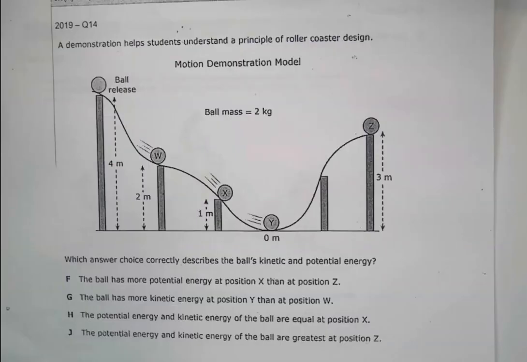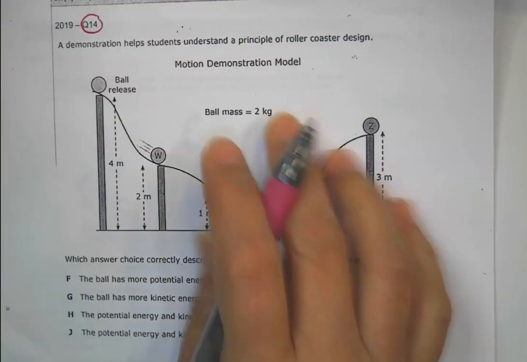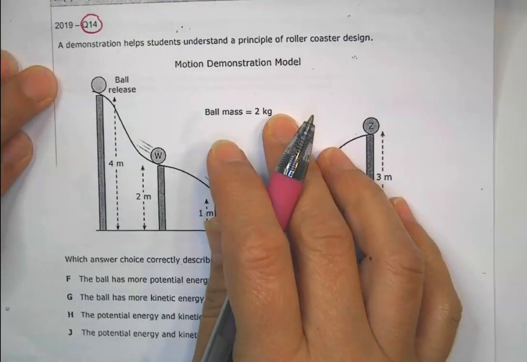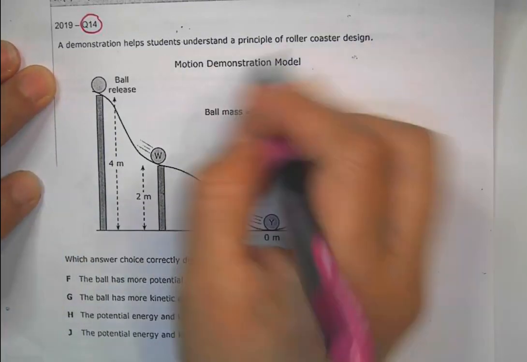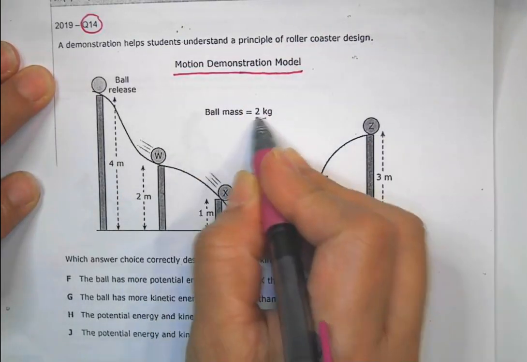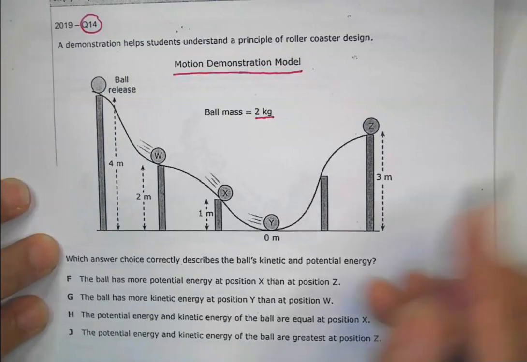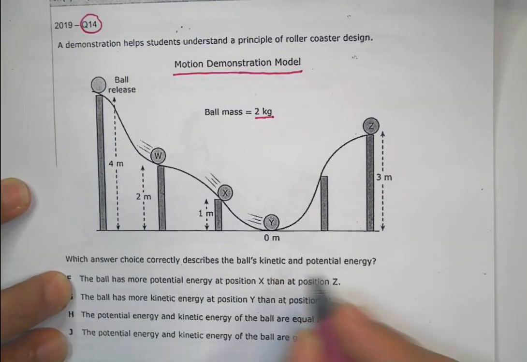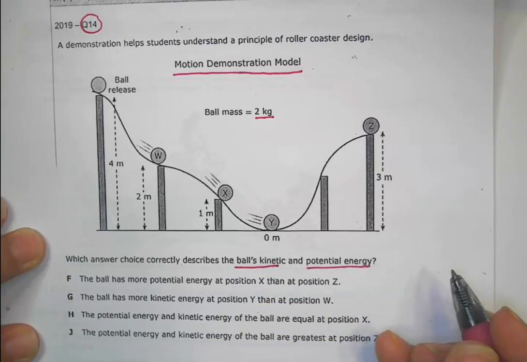So this is still page 56. We are at question 14. It says a demonstration helps students understand the principle of roller coaster design, and then it shows a motion demonstration model. The ball mass is 2 kilograms, so it's the same ball. Which answer choice correctly describes the ball's kinetic and potential energy? We need to look at all of the possible answers to answer this question.